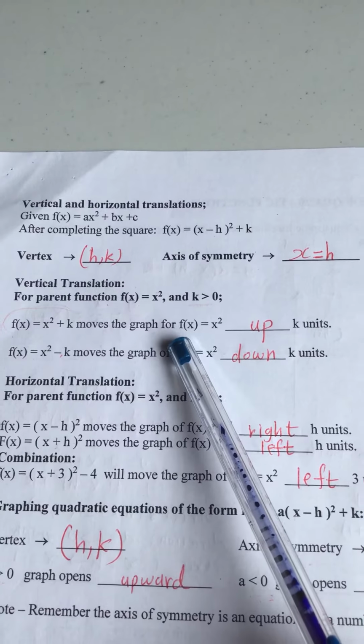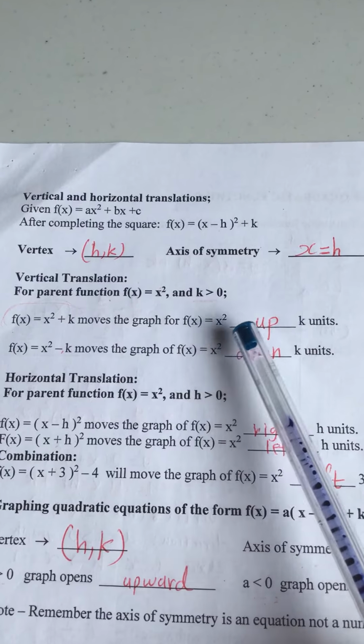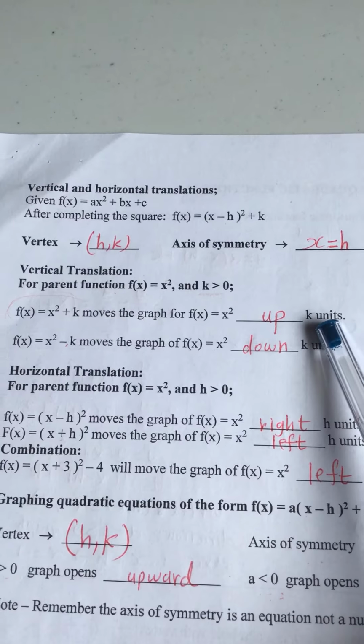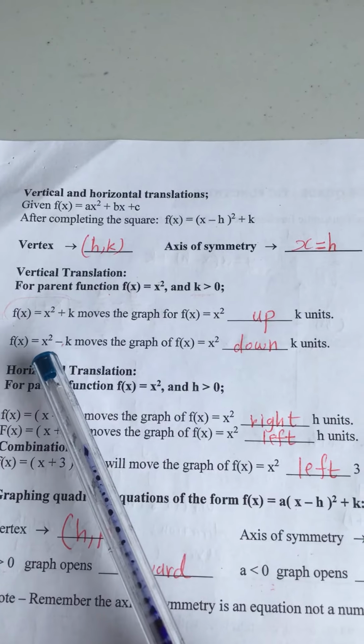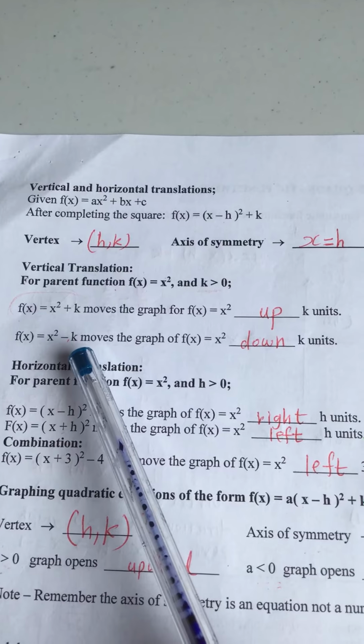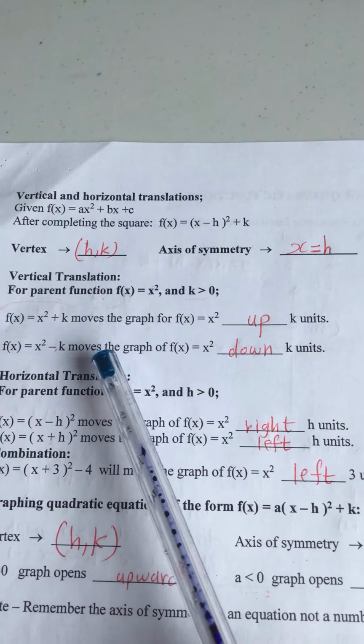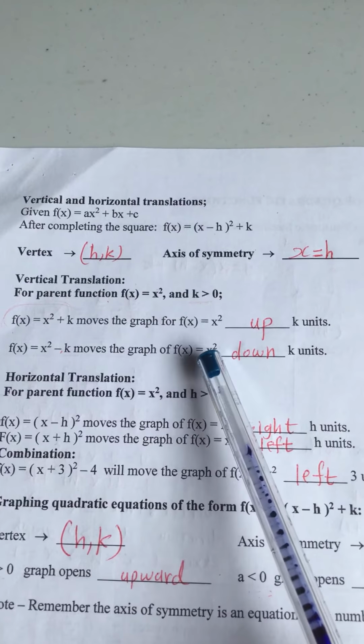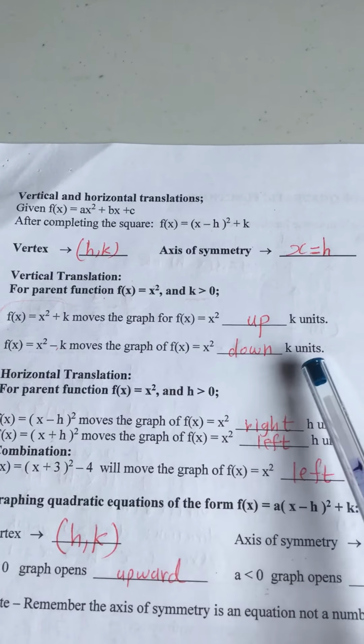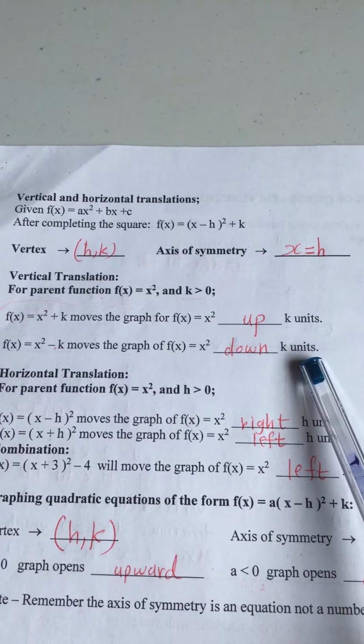While if we have f of x equals x squared minus k, we move the graph of f of x equals x squared down k units. This is called vertical translation.